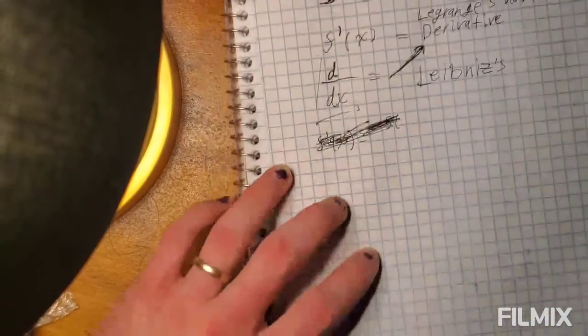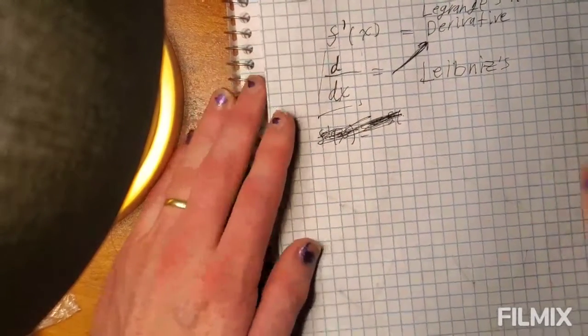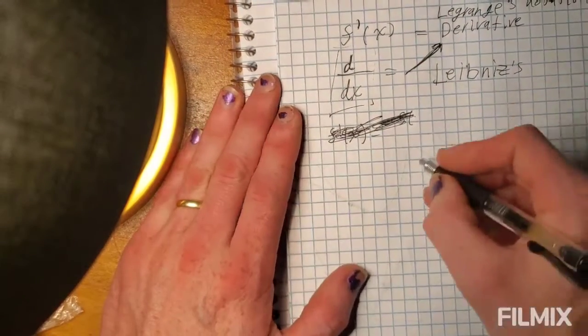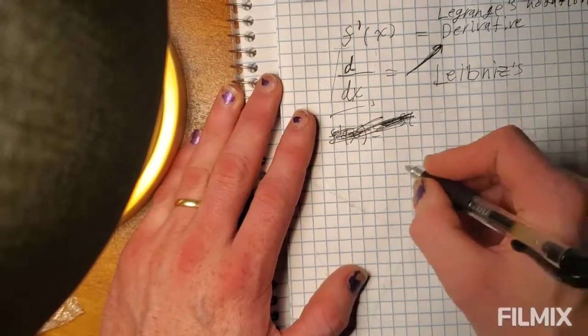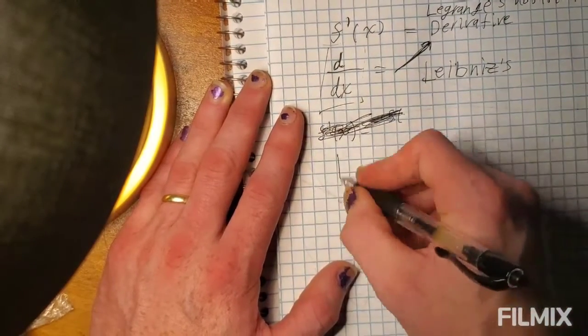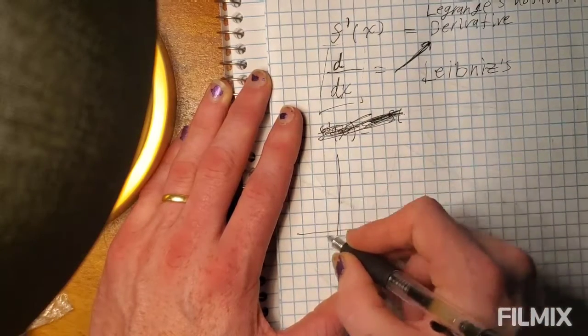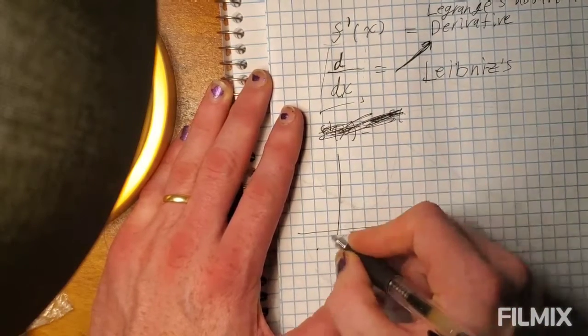So we're going to talk about that slope because it's rather important. So you have a line, a tangent line of this, let's make it simple. I'm going to write the tangent line first.